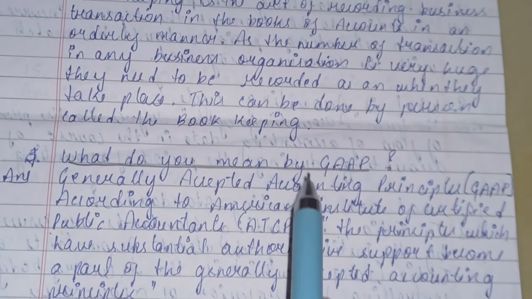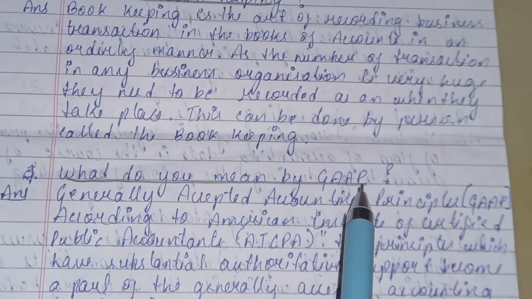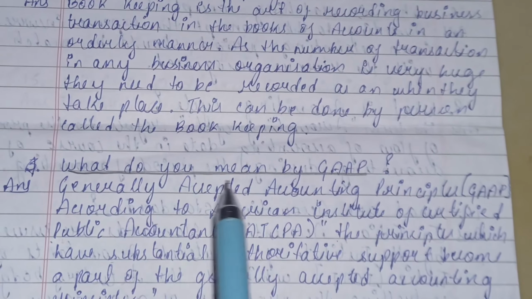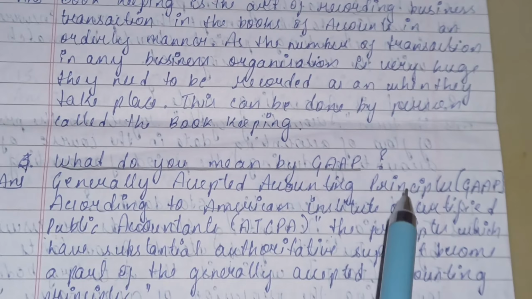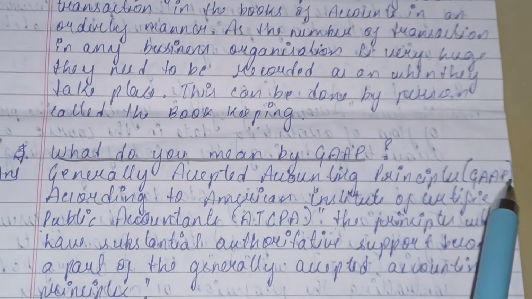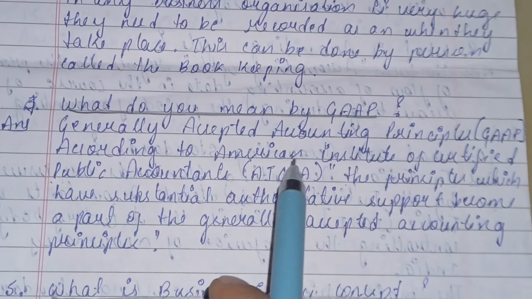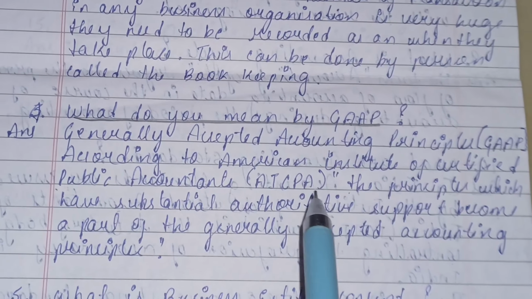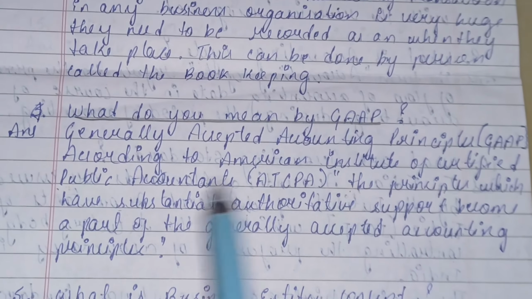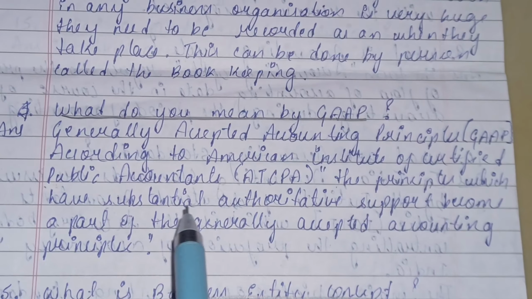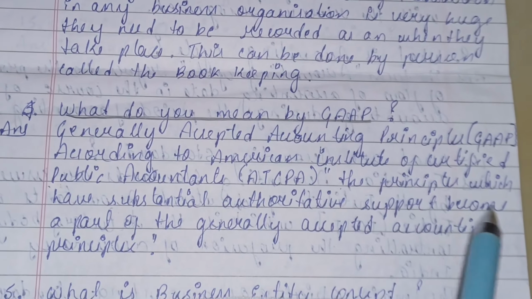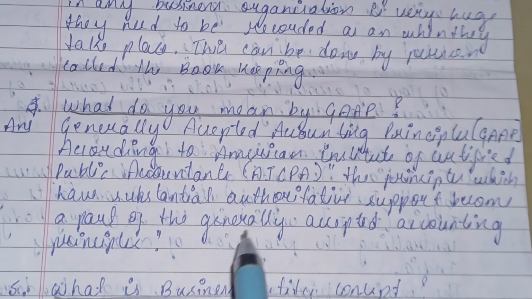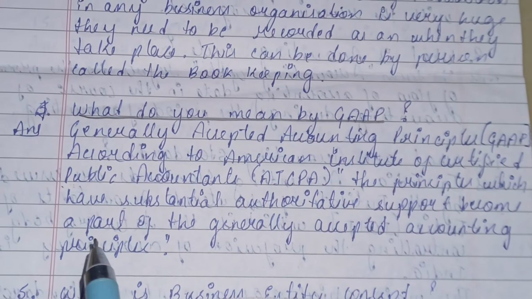What do you mean by GAAP? Generally Accepted Accounting Principles. GAAP full form. According to the American Institute of Certified Public Accountants, AICPA, the principles which have substantial authoritative support become a part of the generally accepted accounting principles.